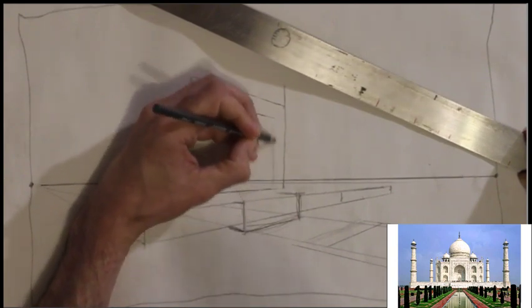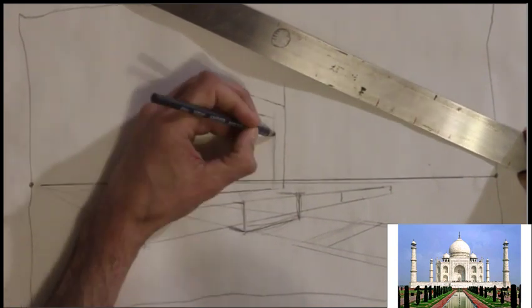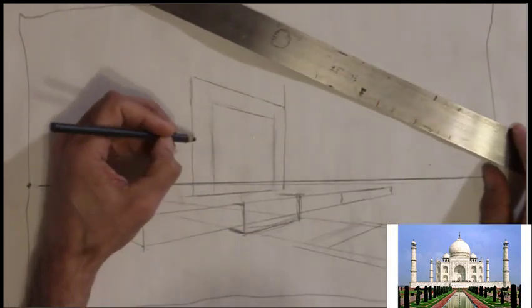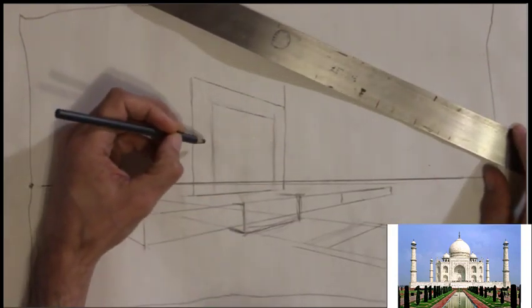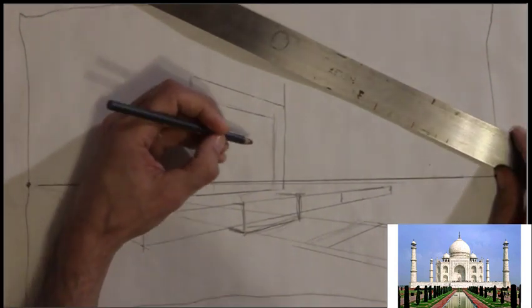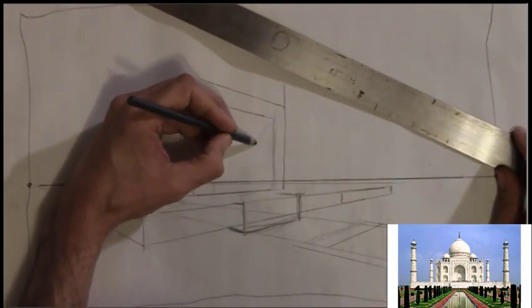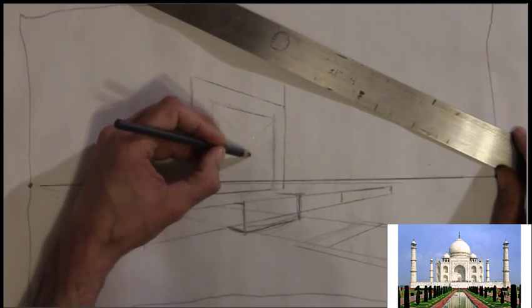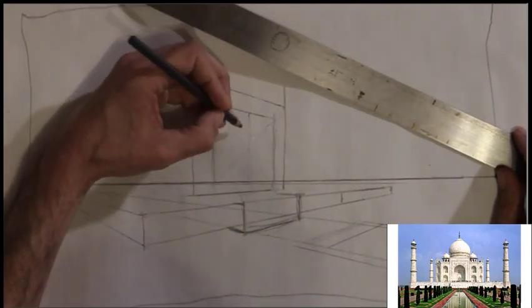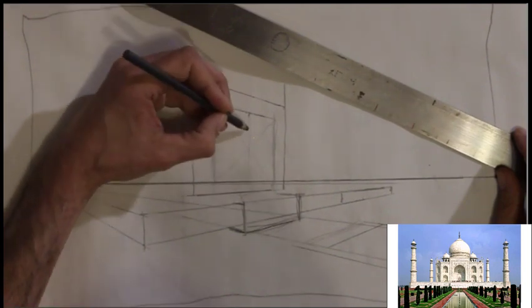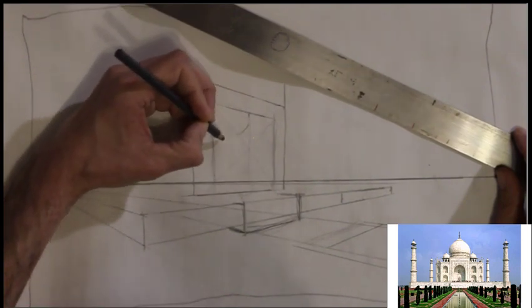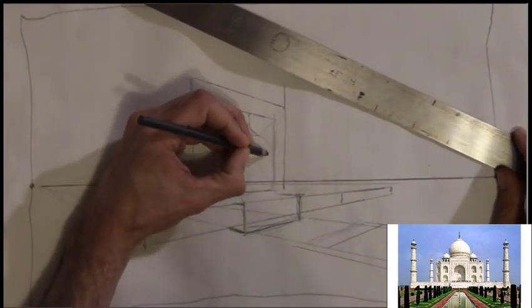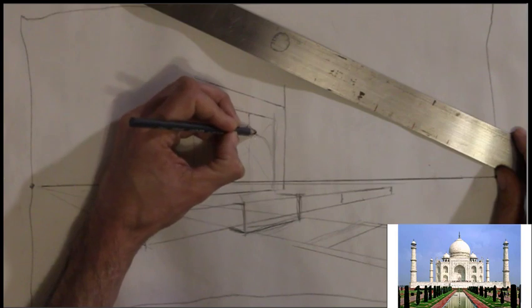Now remember, as things recede, they're getting narrower as well. So this would be more narrow than that side. And then inside that, we could use our Xing out technique to find where the peak of that arch would be. Let's see, it would begin here. Kind of, sort of. This is a rush job.